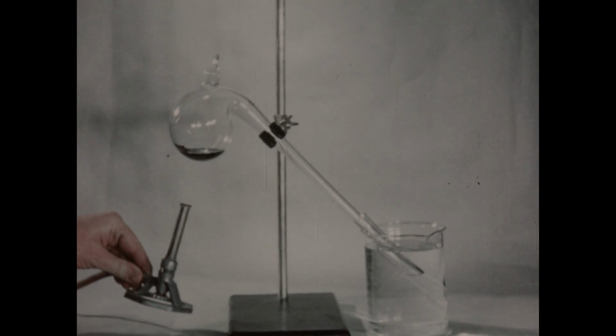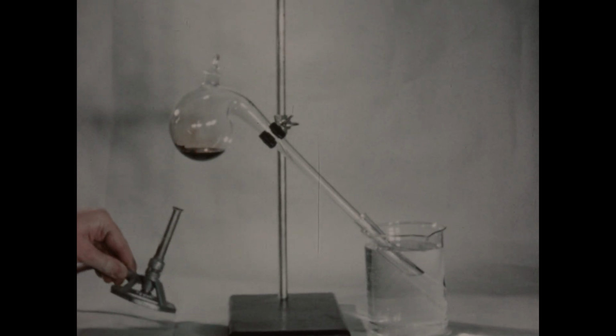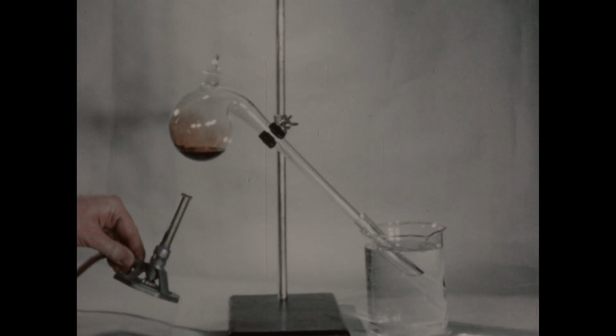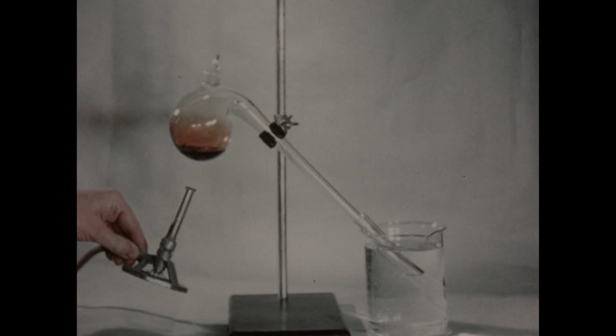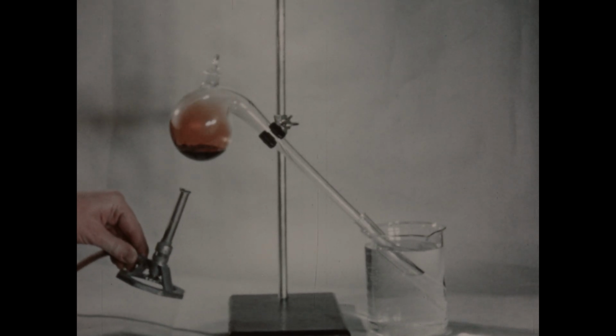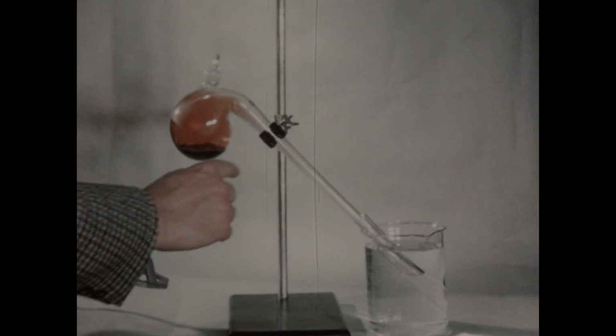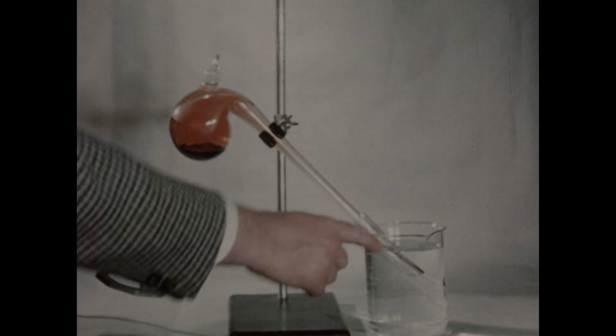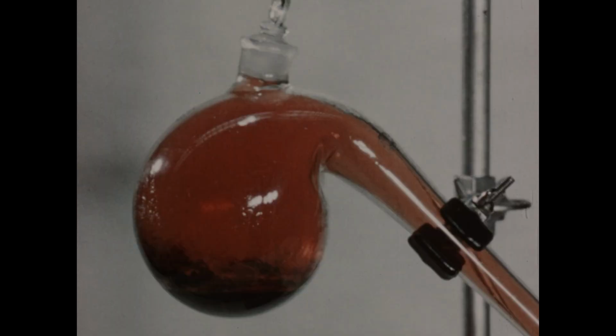Shortly, you'll be able to see the appearance of the reddish-brown fumes of the element bromine in the retort. We'll heat the mixture until bromine begins to distill over and down the neck of the retort. It will then be condensed by the cold water in the beaker, and drops of liquid bromine should be seen falling into the test tube.